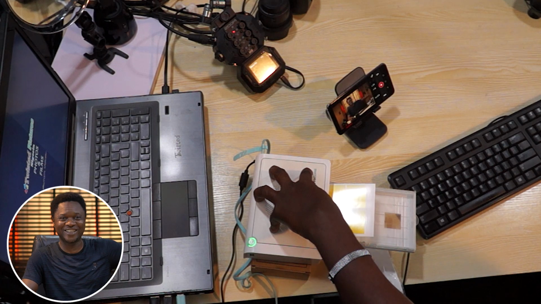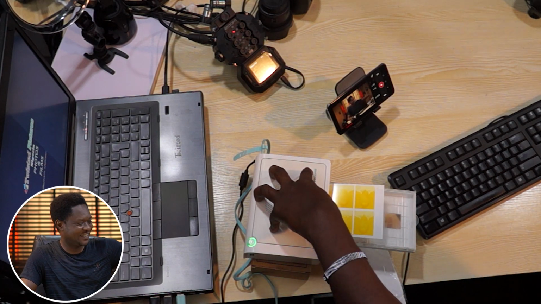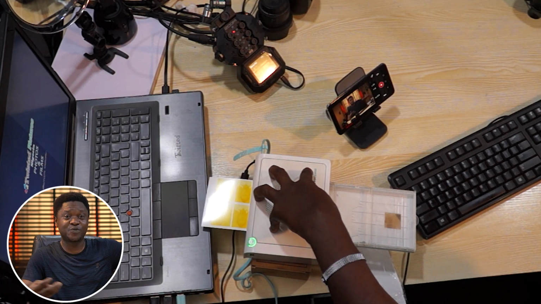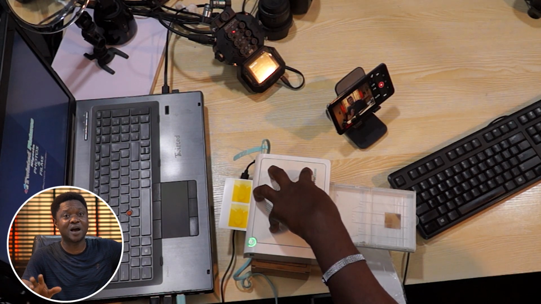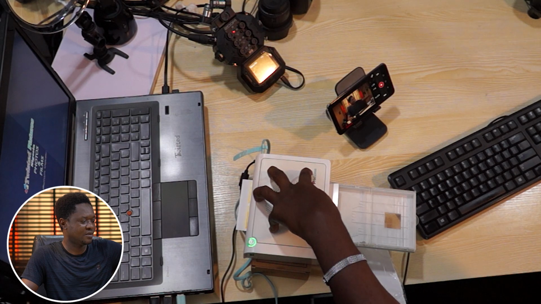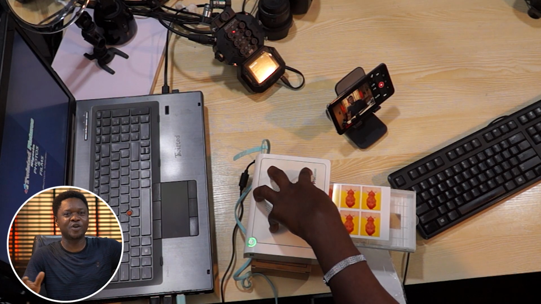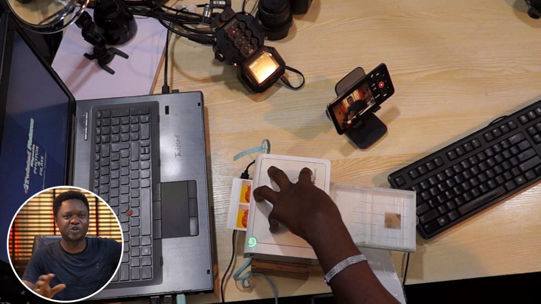It's printing. You can print through Photoshop direct. You don't need any other app to print.